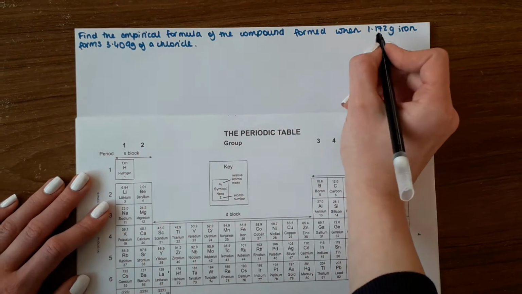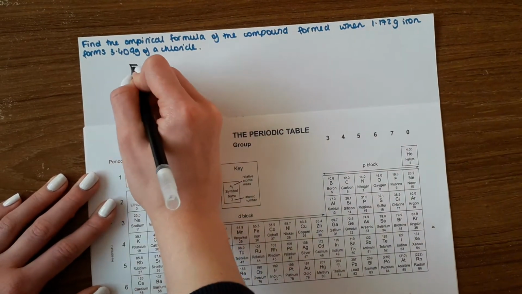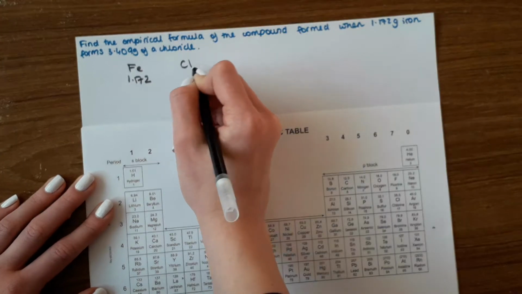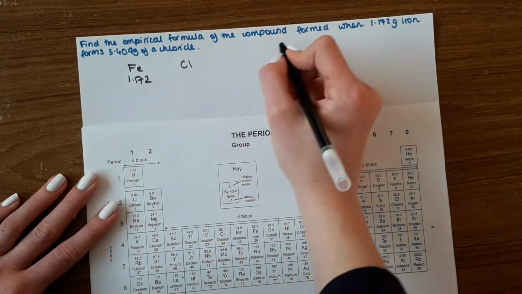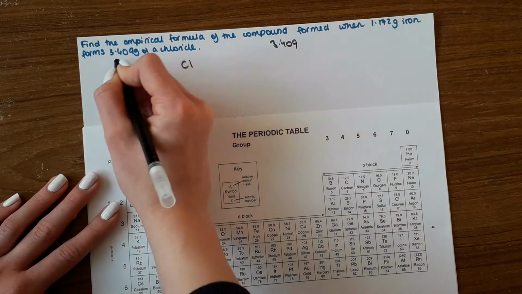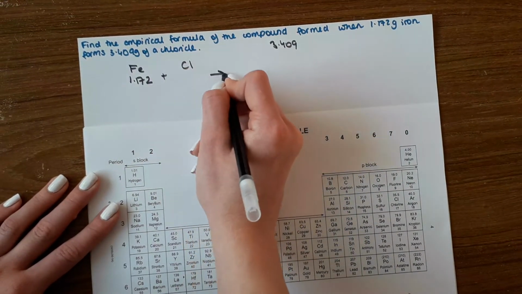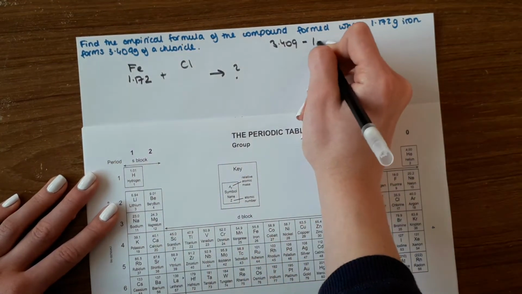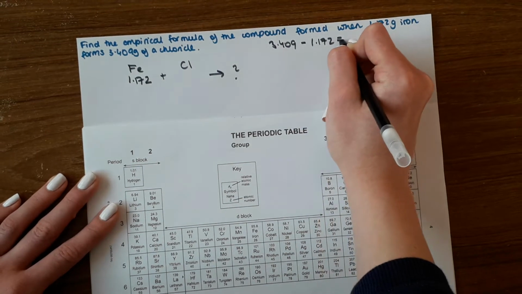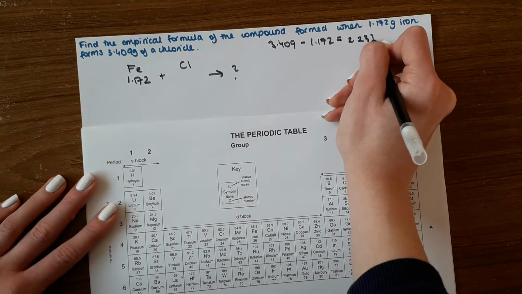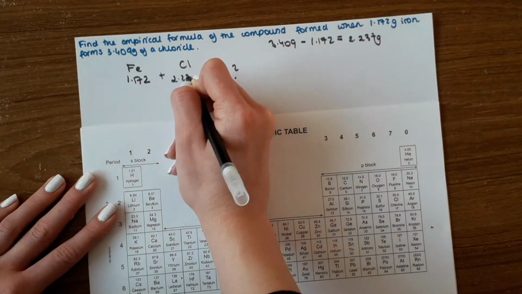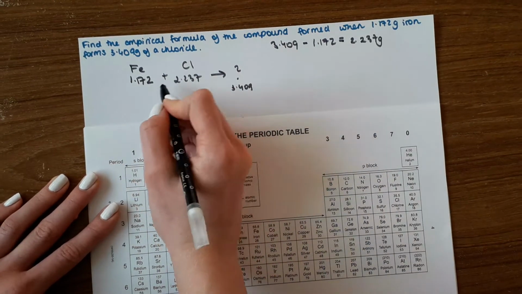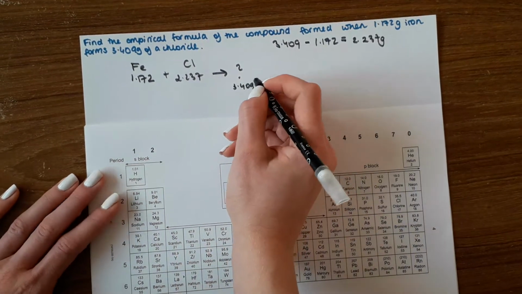So we know the amount of iron that was used, which is 1.172, and the amount of chlorine that was used we also know because we can do 3.409, which is the mass of the finished product, minus the mass of iron, and this gives you 2.237 grams of chlorine that had to be used, because the mass of the reactants will give you the mass of the product.